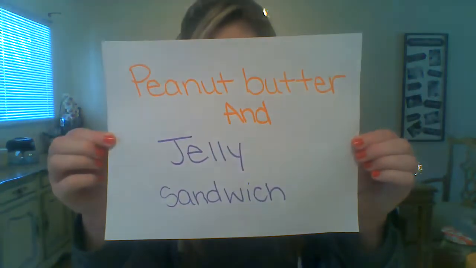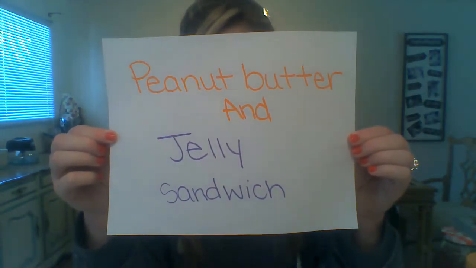So now I can bet most of you know what the main idea is already, but if you don't, when we put all of these supporting details together, the bread and the peanut butter and the jelly and the butter knife, we can understand and know that our main idea is a peanut butter and jelly sandwich.